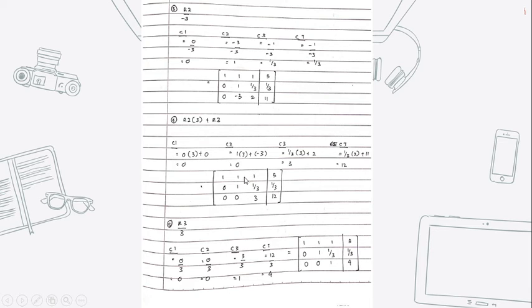And then we are going to change, I change this one first, 3 into 1. So I'm going to use the simple formula, which is R3 divide 3.